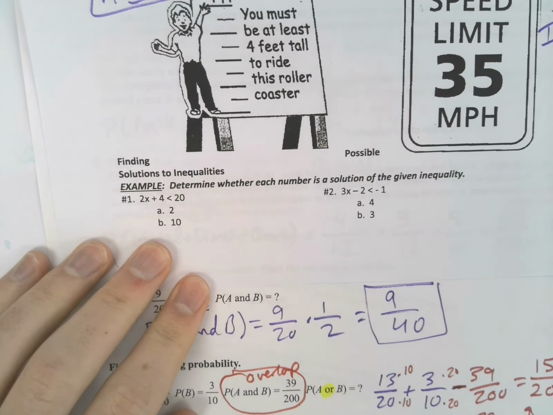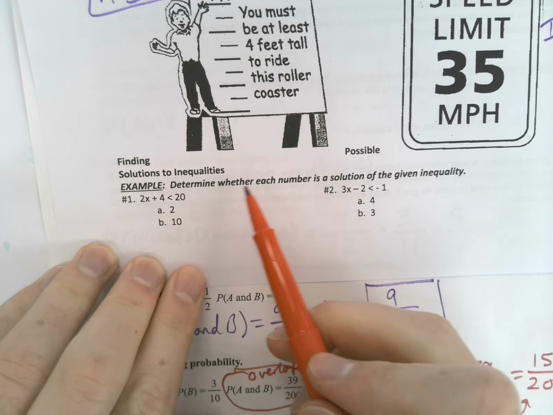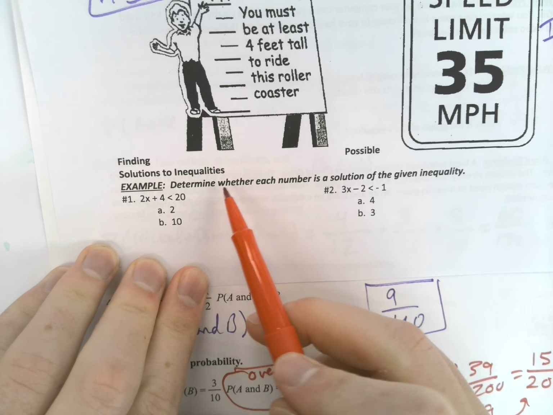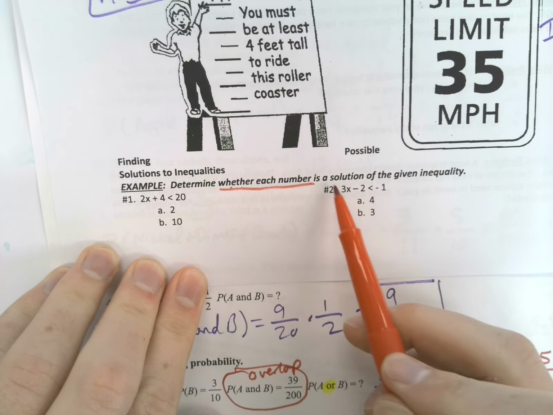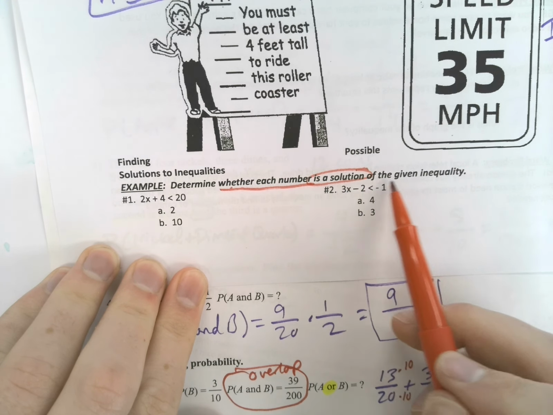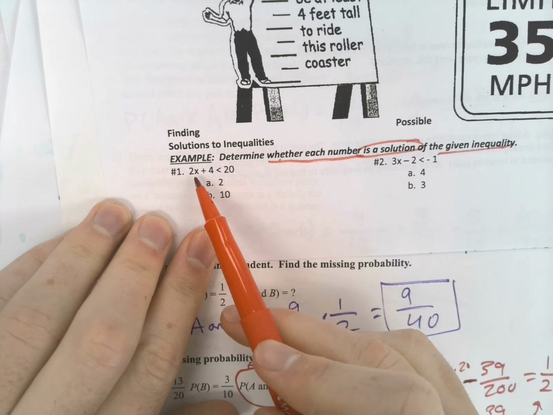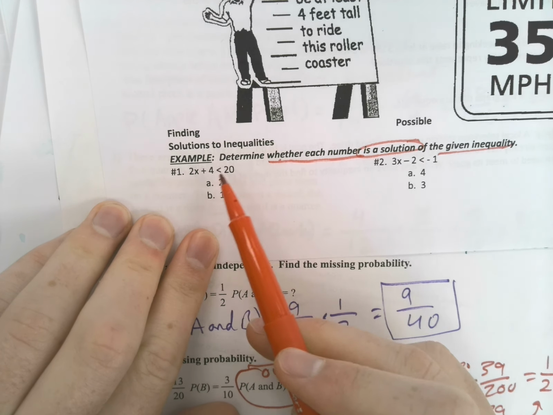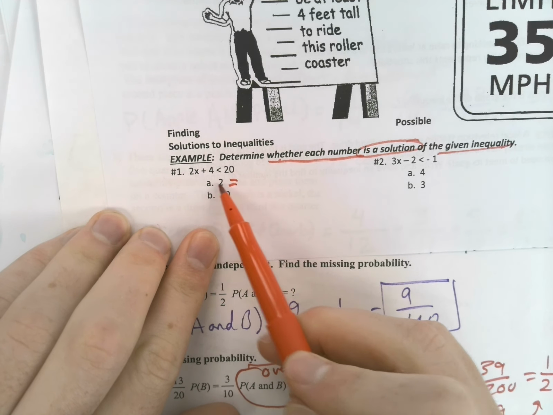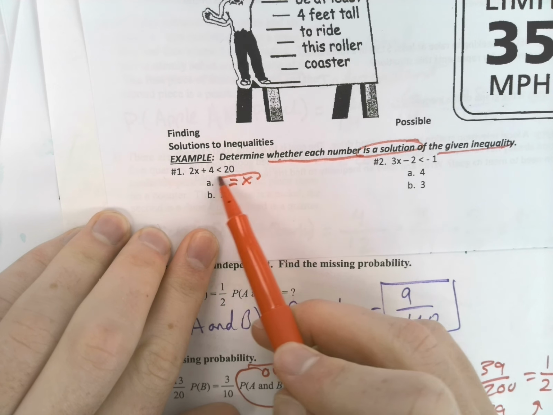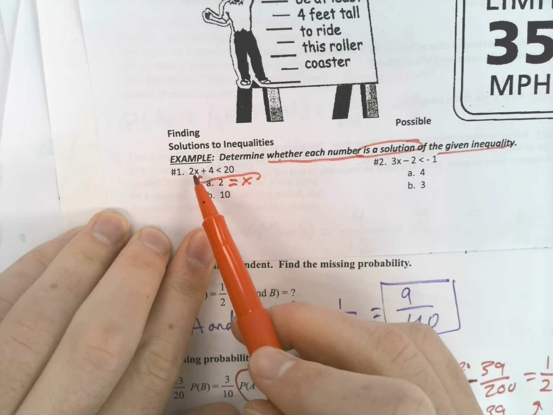Last thing on this page, guys. We want to determine whether we have some possible solutions here. So we want to determine whether each number could be a solution based off the given inequality. So for example, on number 1, we have 2x plus 4 is less than 20. What happens if they tell us, hey, 2 is what x really is? X is really 2.